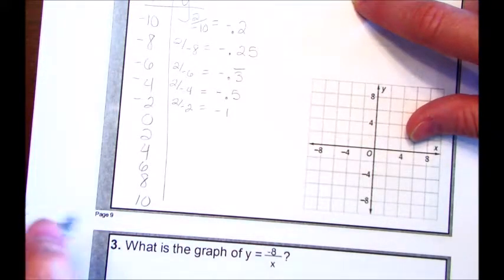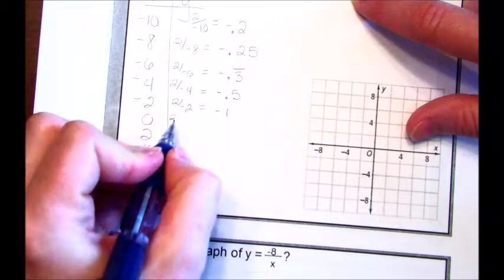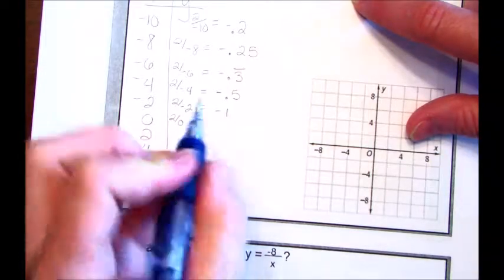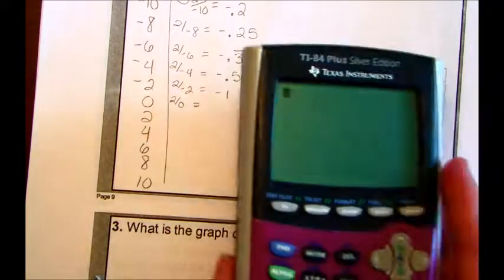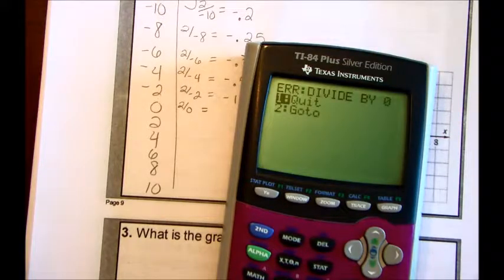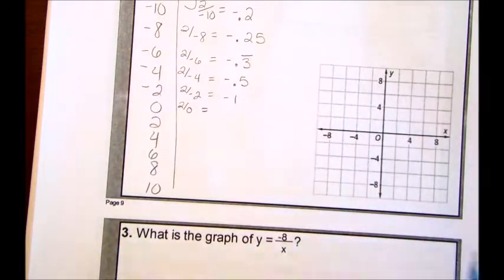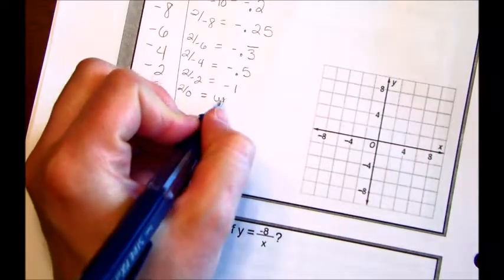That's awesome. Now we'll do 2 divided by 0. Now when you do 2 divided by 0, you're going to get an error because you can't divide by 0. So what we're going to write is undefined.